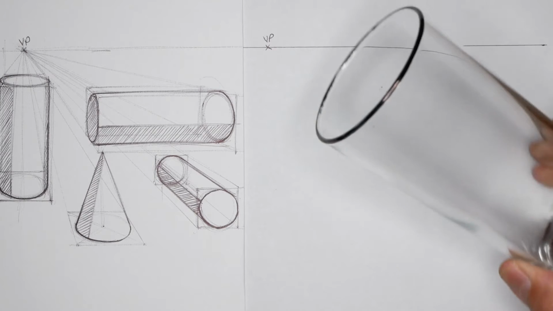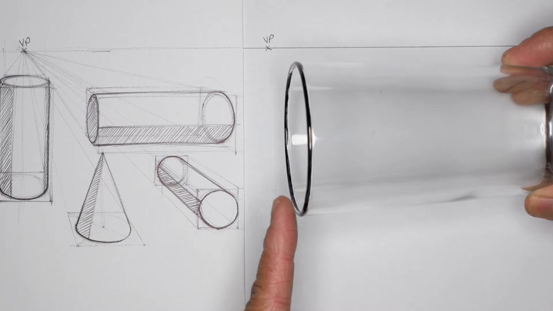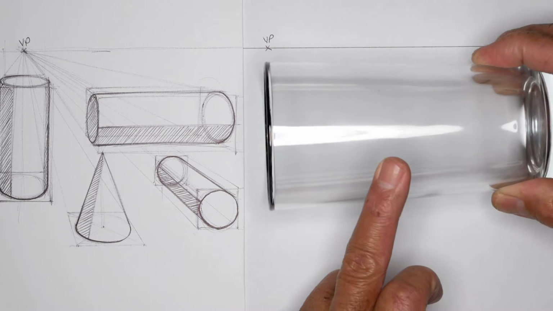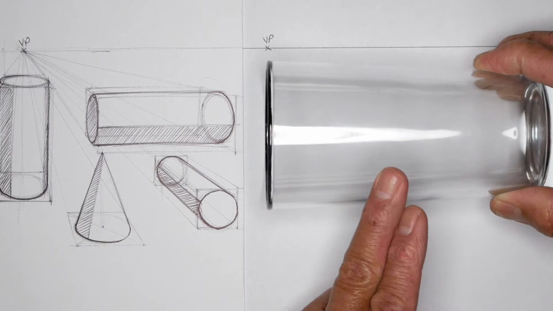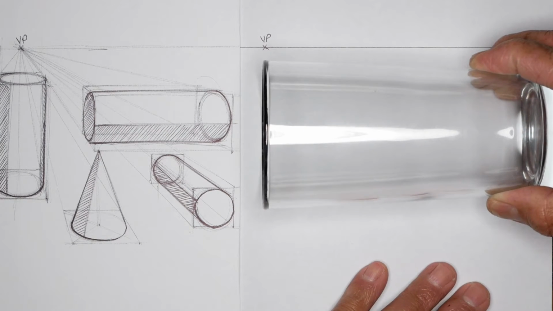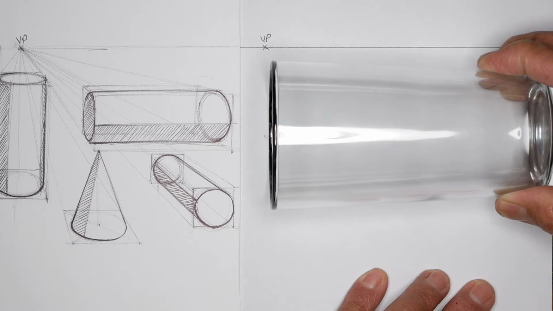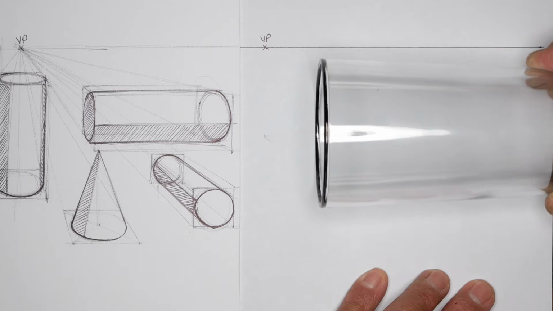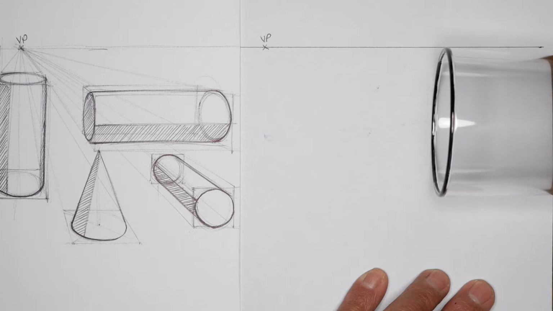If I now turn this glass horizontally and place the rim of that glass directly below the vanishing point, it's a straight line. As soon as I shift that glass to the right of my view, we will see that ellipse opening wider.